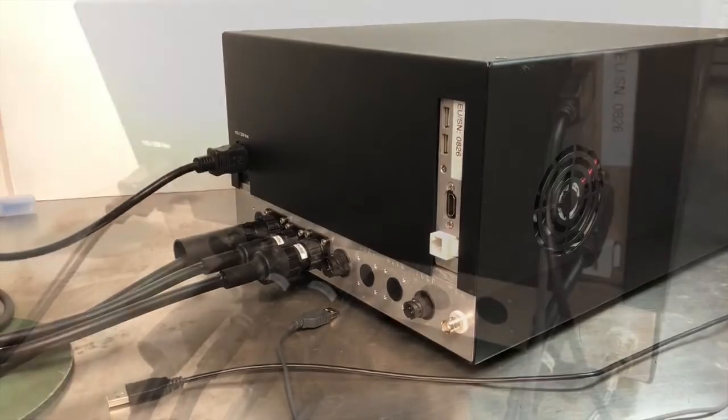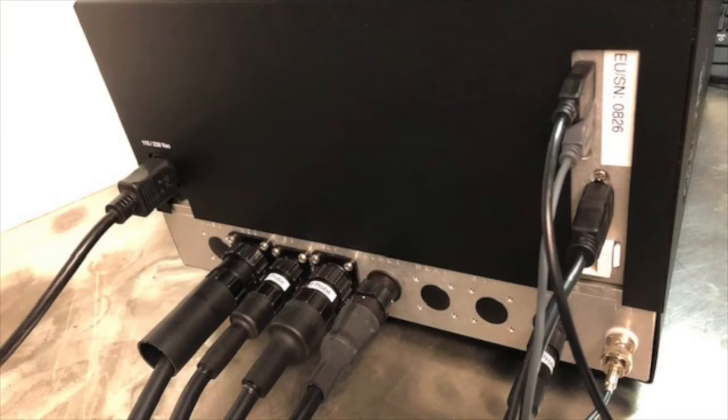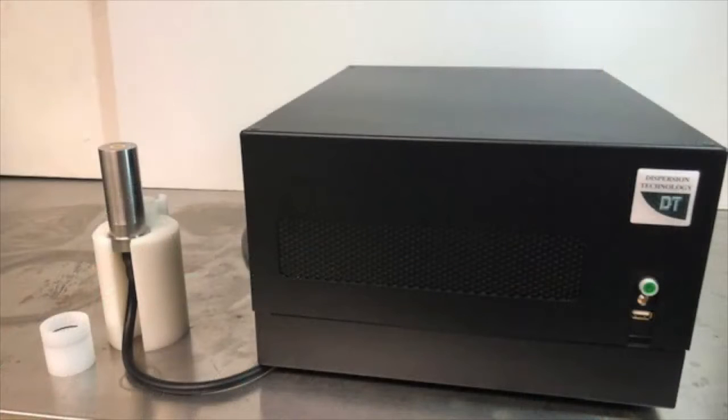Once everything is plugged properly into the DT1202, the instrument can be turned on. The green button located on the front of the instrument is the power button. Press it once to turn on the instrument.